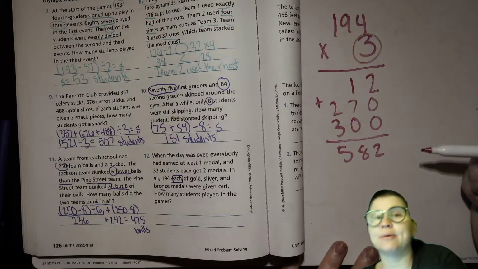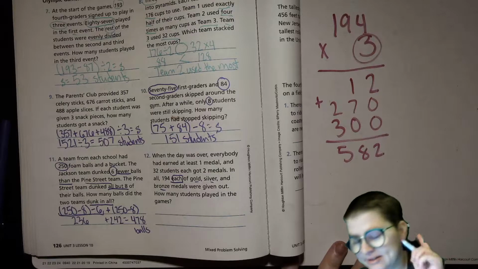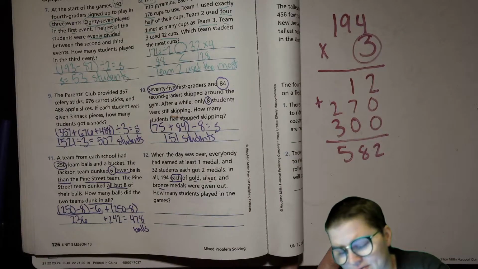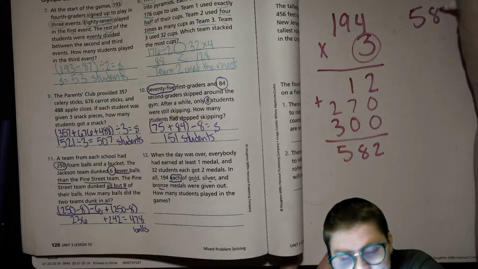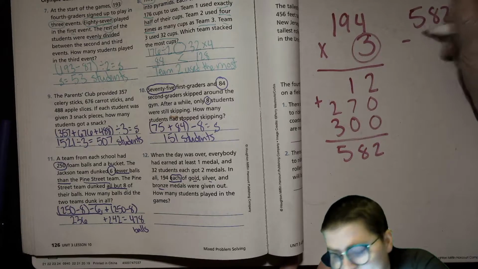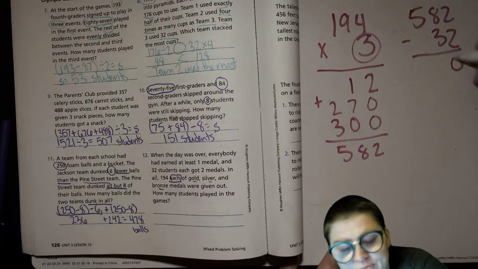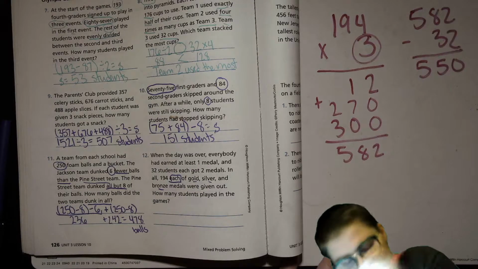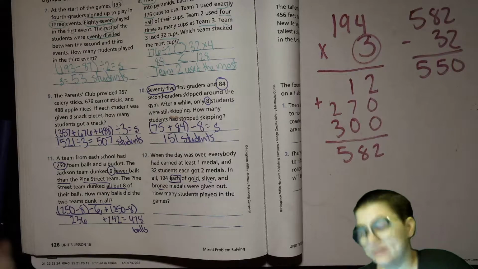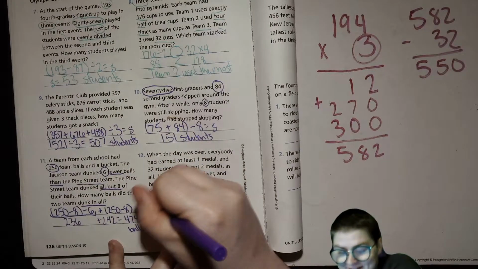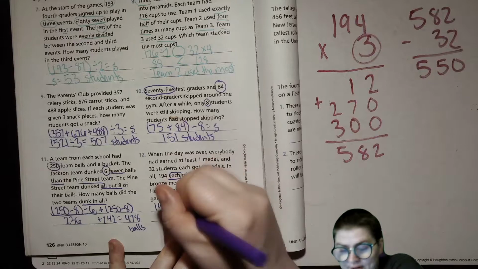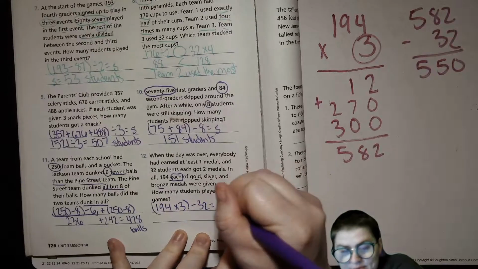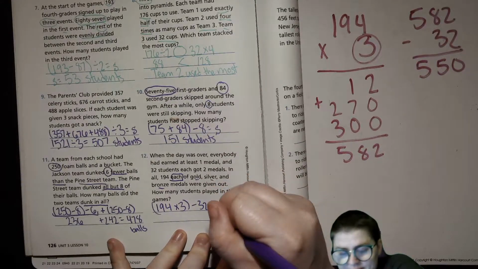That would be the number if everyone only got 1, but some kids got 2. So we're going to subtract 32 so we can remove that second batch of medals. So 582 minus 32, 2 minus 2 is 0, 80 minus 30 is 50, and 500 minus nothing is 500. So that gives us, and we'll write that out as an equation, 194 times 3 minus 32 equals 550 students.